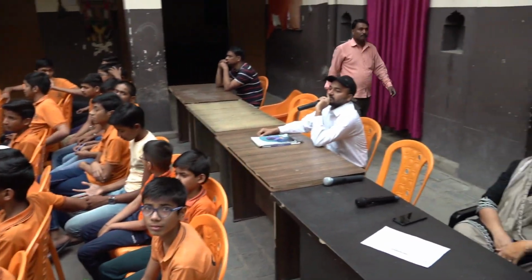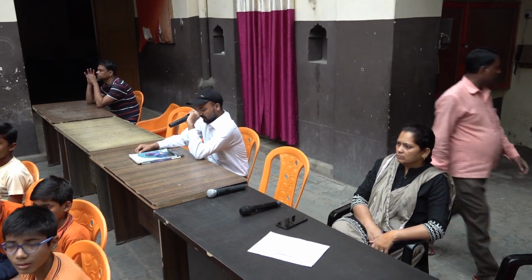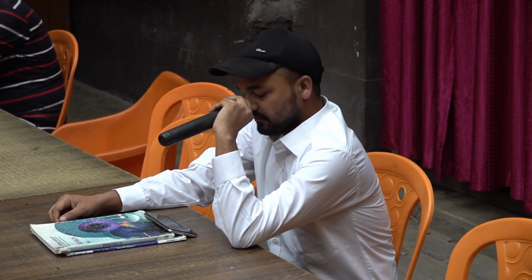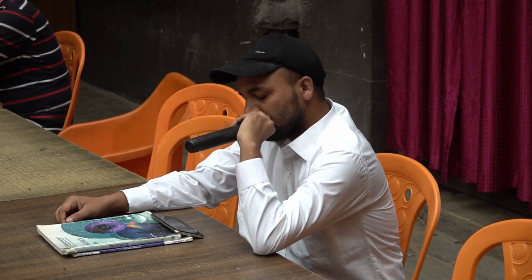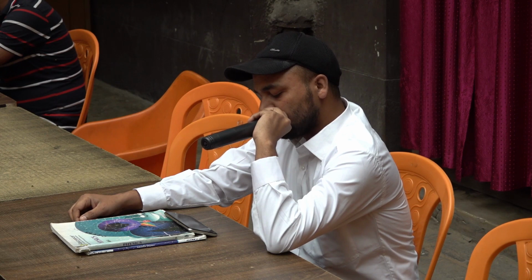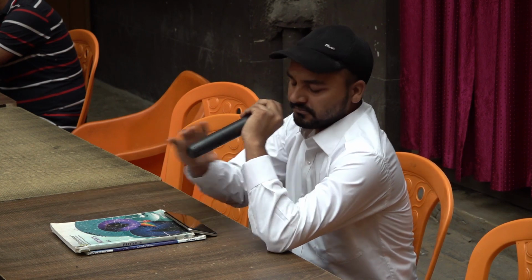The first question for table number 20 from class 9, chapter motion. Which of the following statements is correct? First, both speed and velocity are the same. Second, speed is a scalar and velocity is a vector. Third, speed is a vector and velocity is a scalar. Last, none of the above. B option is correct. Very good.